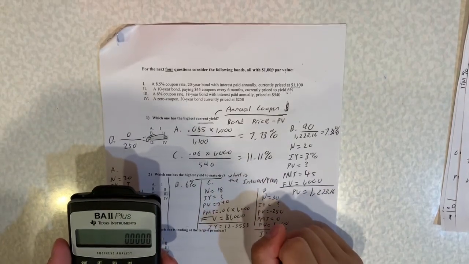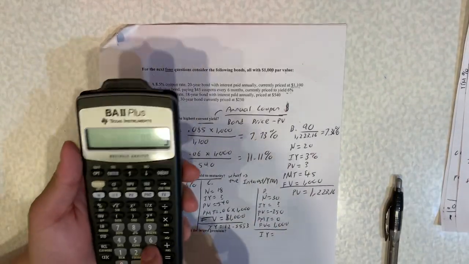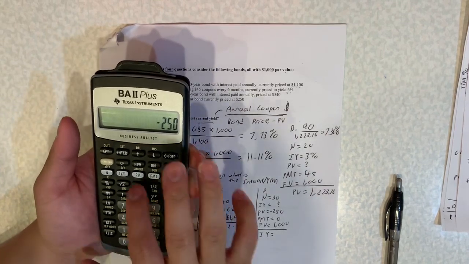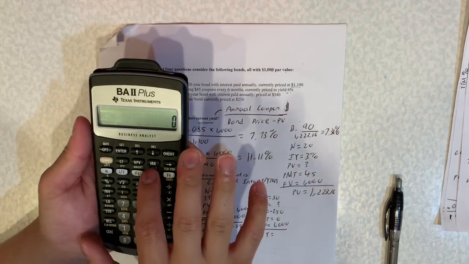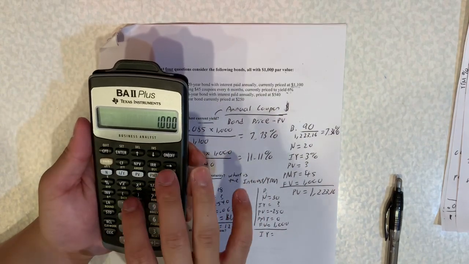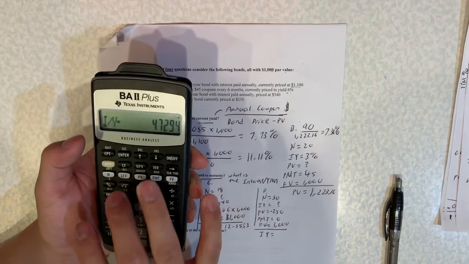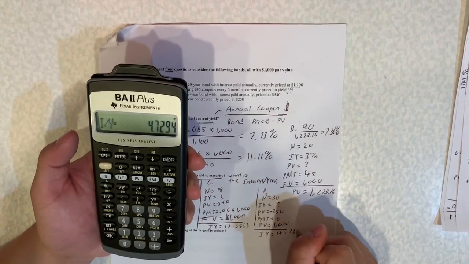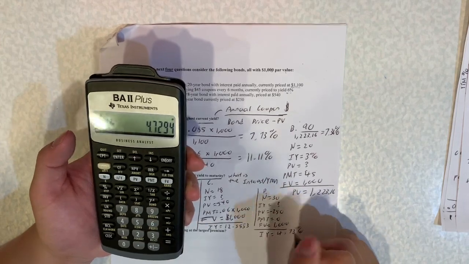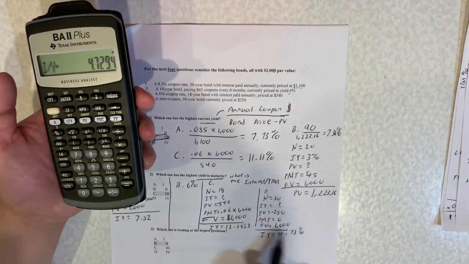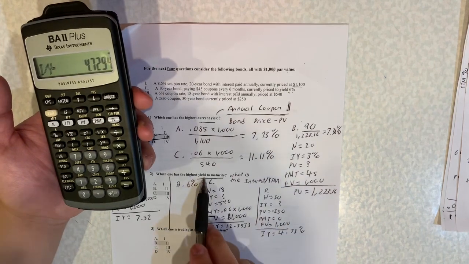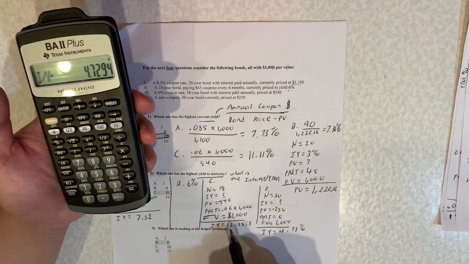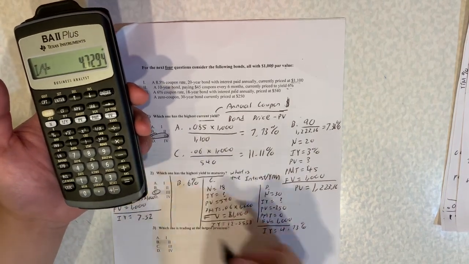So the interest then comes out to 4.73%. So obviously, of these four different options, the highest interest rate, the highest yield to maturity, would be the third one. So C is our answer.